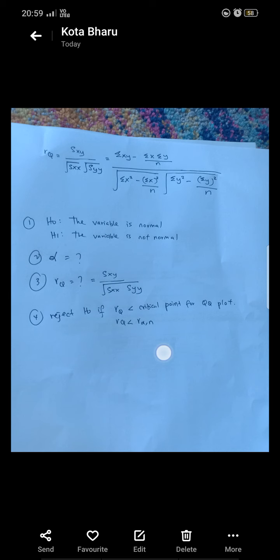So kolom observation tadi adalah X, kolom quantile tadi sebagai Y, and then you just key in dalam your calculator using the mode regression, dan then just get the information about summation of xy, summation x, summation y, summation of x square, and summation of y square, and replace here to get the value of rq.